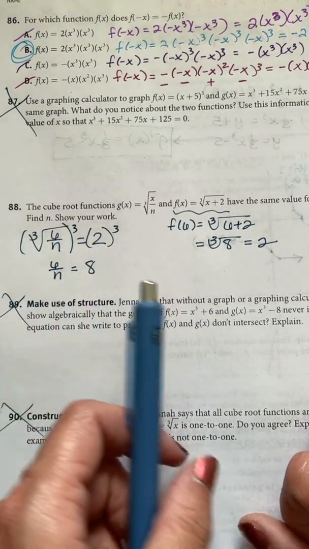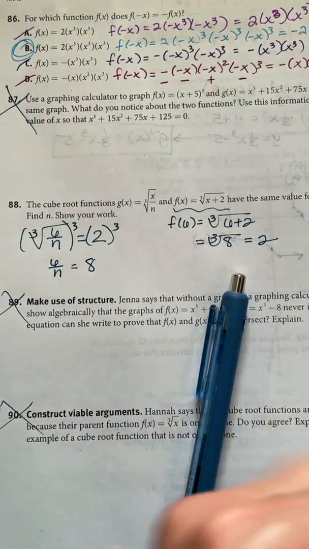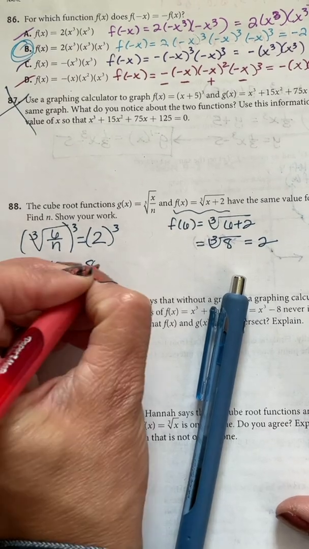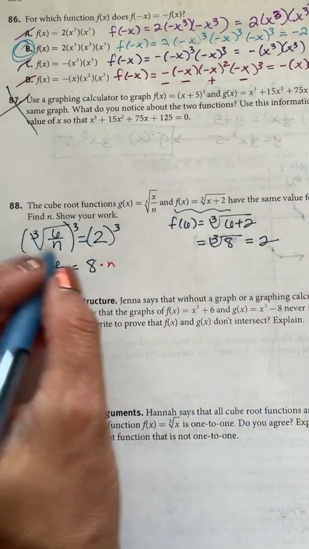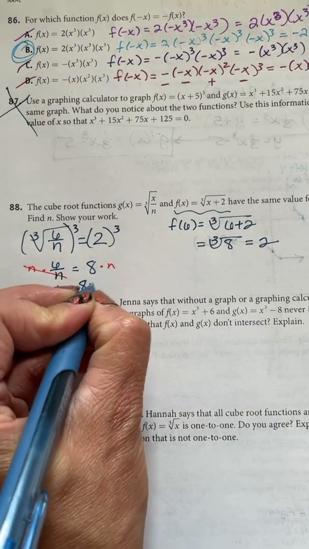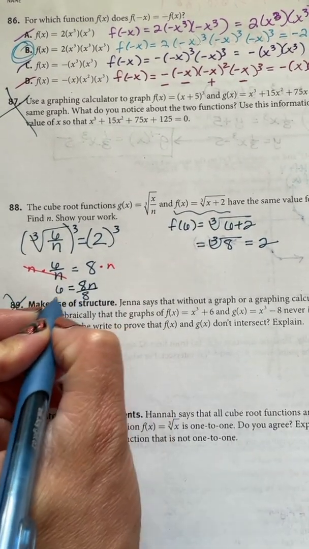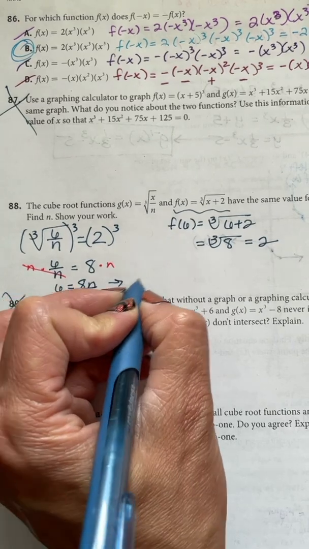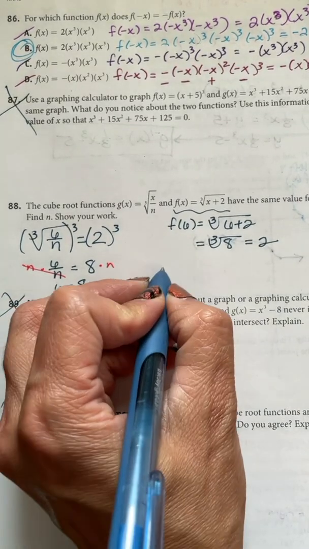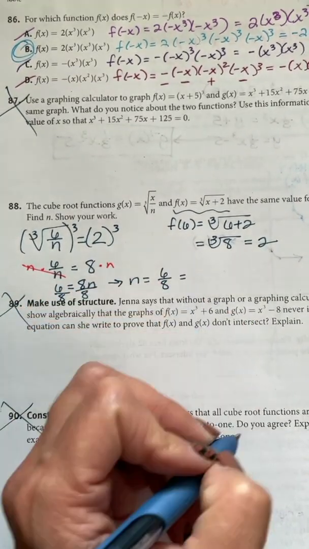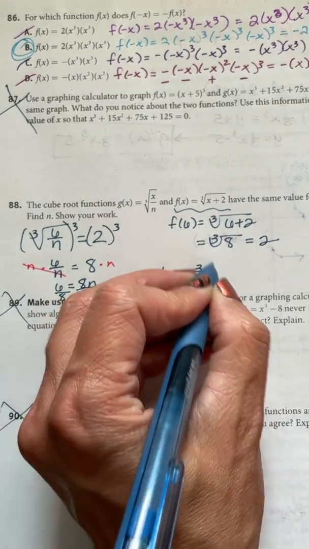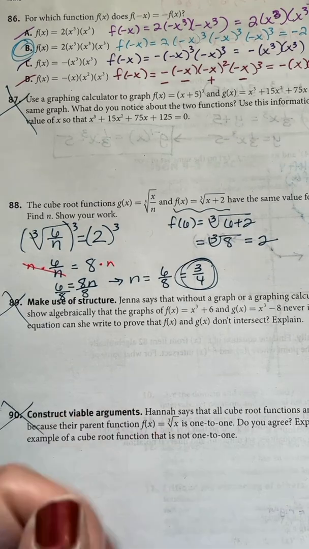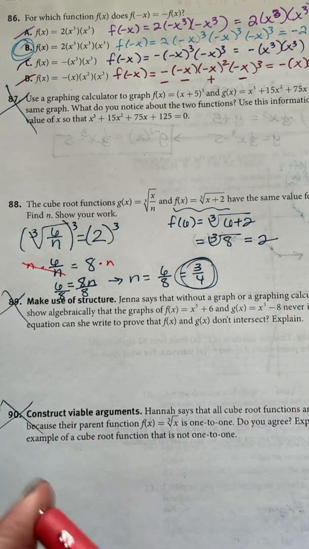We need to get n out of the denominator there so we can multiply it to both sides so that it cancels out here. And I'll get 6 equals 8n. Divide both sides by 8. N equals 6 over 8, which reduces to, let's see, 2 goes into 6 3 times, 2 goes into 8 4 times, so n is 3/4. And there you go, that's it.